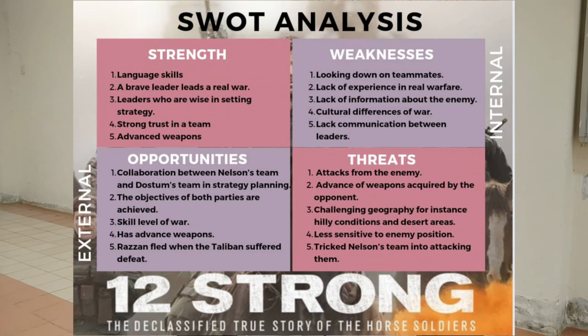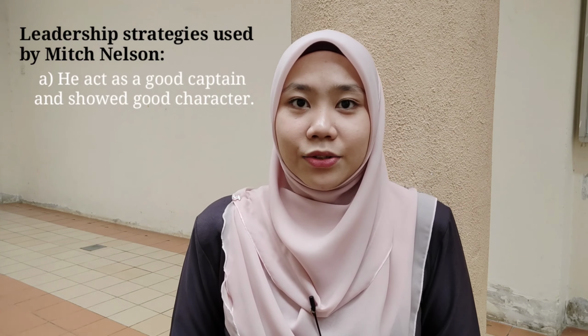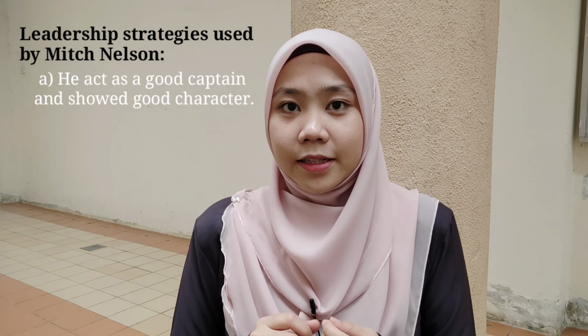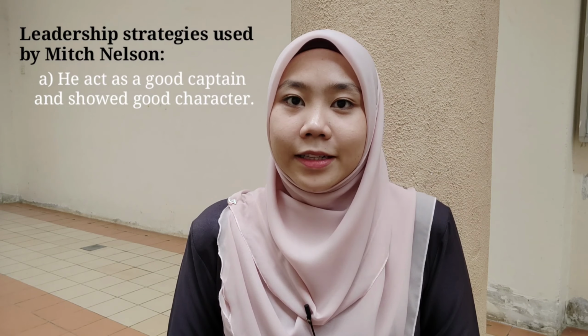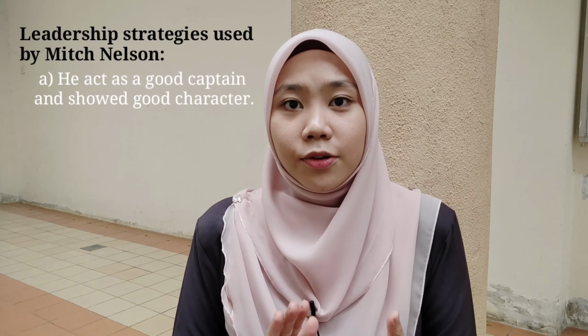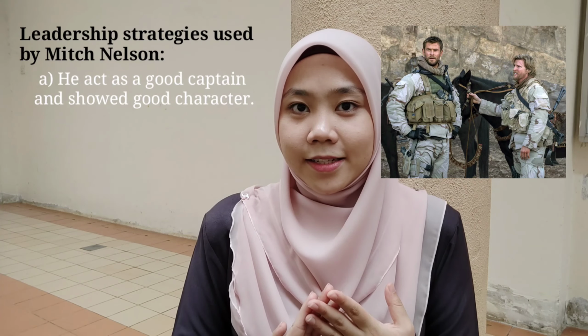From the SWOT analysis, we can also identify the leadership strategies used by Mitch Nelson in executing the mission. First, Nelson acts as a good captain and shows good character to his team. For example, he participates and shows his team how to ride and handle horses.